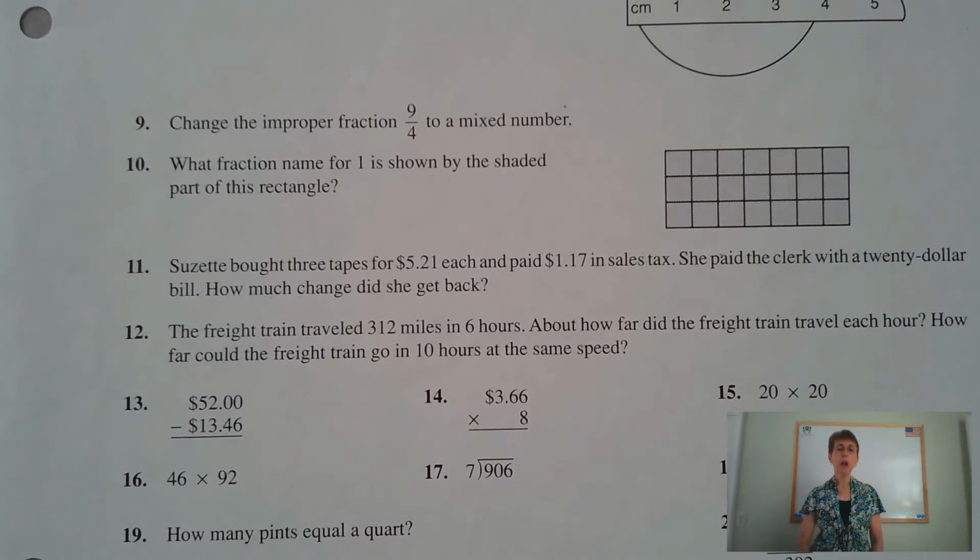Number 12, the freight train traveled 312 miles in 6 hours. So that's the total that it went, 312 miles, and it took 6 hours to do that. About how far did the freight train travel each hour? So now they want you to sort of work backwards to figure out, if this was the total, 312 miles in 6 hours, then how far did the train actually travel in each hour?